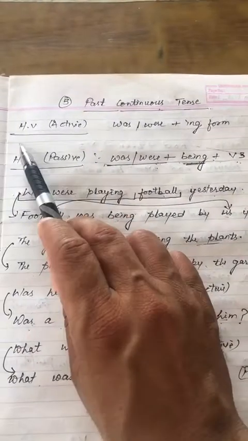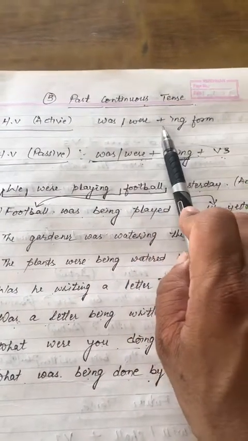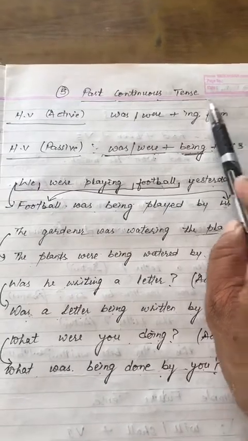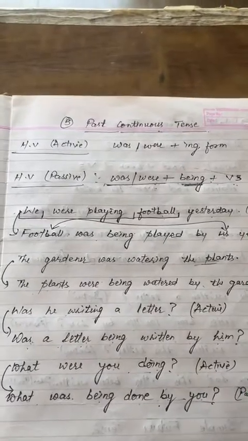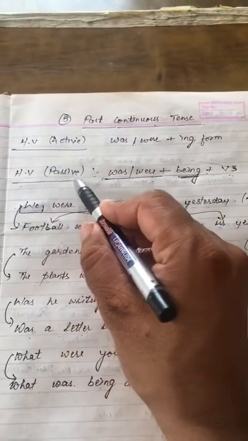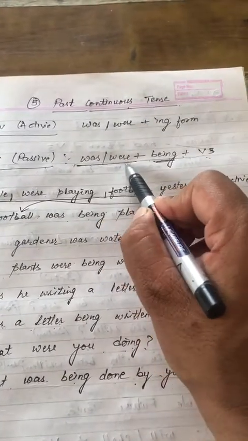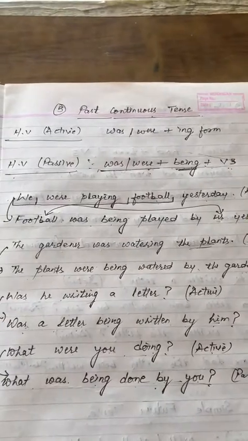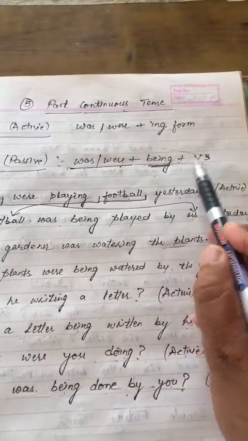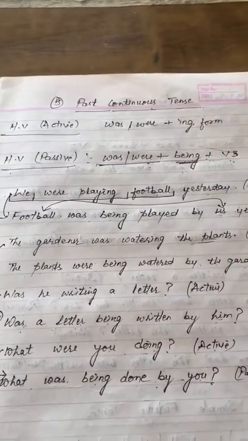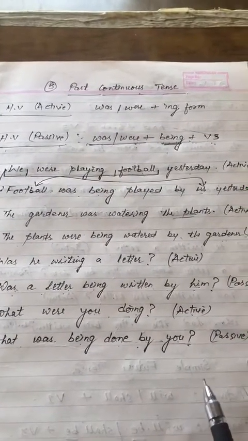Now, see the helping verbs in the active voice. Was and were plus ing form. Okay, we had already studied about this in the tense chapter. Okay, now the helping verbs, important. Now the helping verbs in the passive voice of this tense are was and were. Either we have to use was or were plus being, B-E-I-N-G, being, plus third form of the verb we always use in the passive voice. You know that. Okay, now we will study the examples.